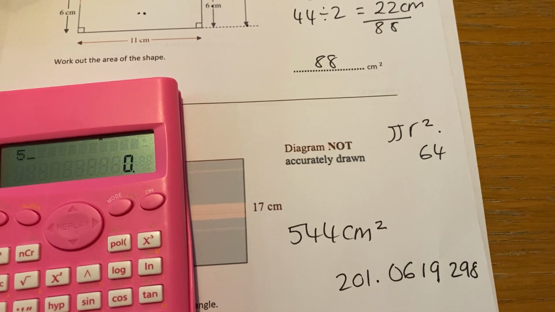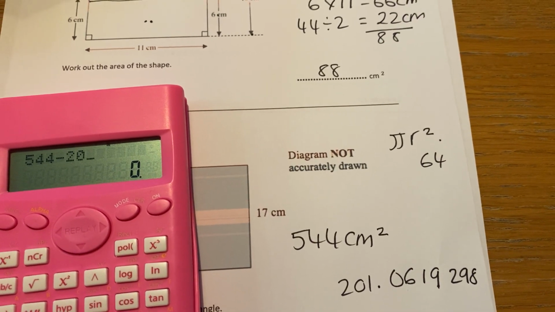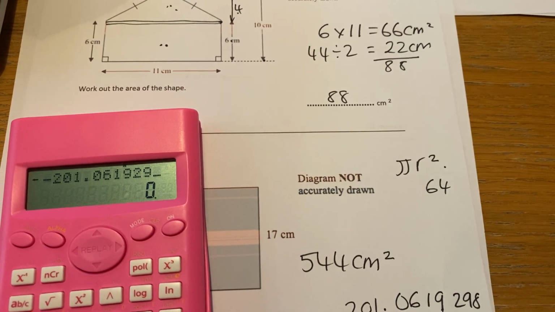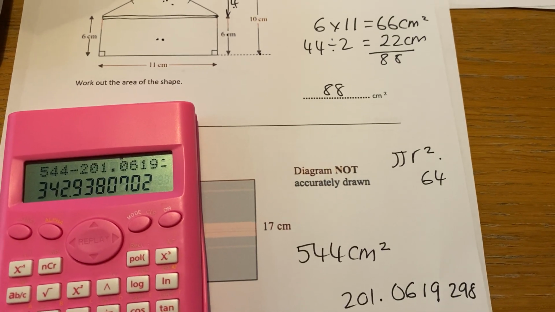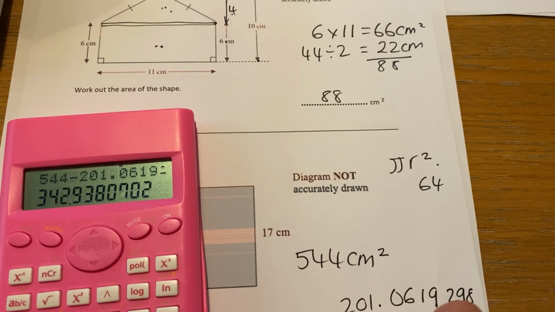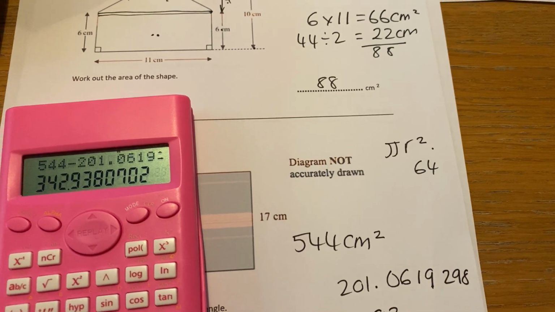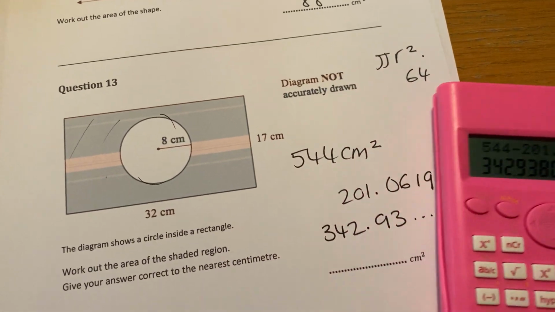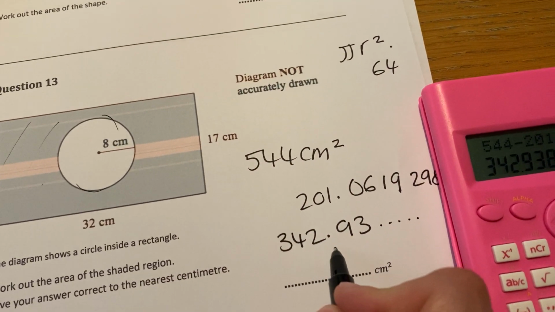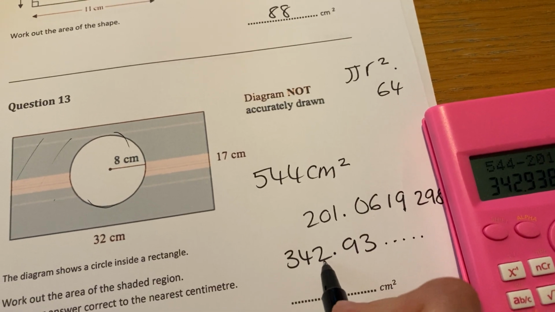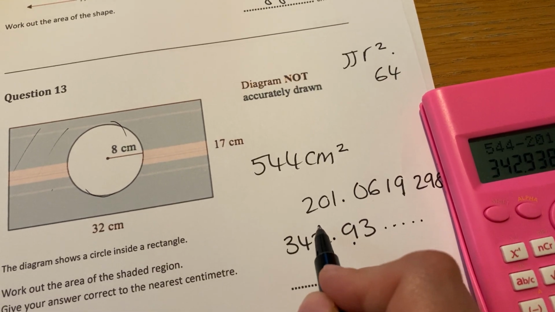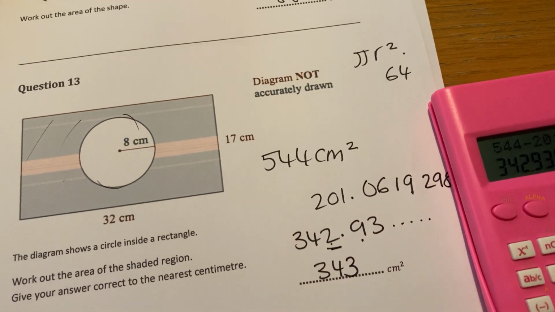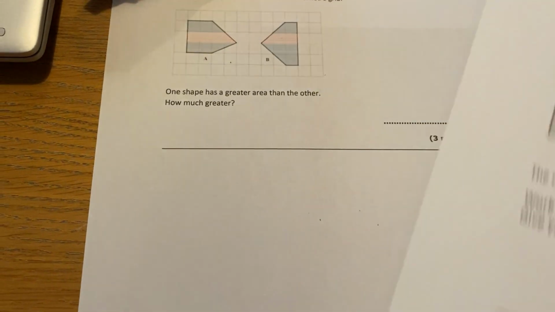So we've got 544, subtract 201.0619298. And the answer I've got is 342.93, etc. Now I'm not going to worry about all of that because the question has asked for it to the nearest centimetre, so to the nearest whole centimetre. Here I've got 342.9, so if I want to round that to the nearest centimetre, I'm going to round it to 343.